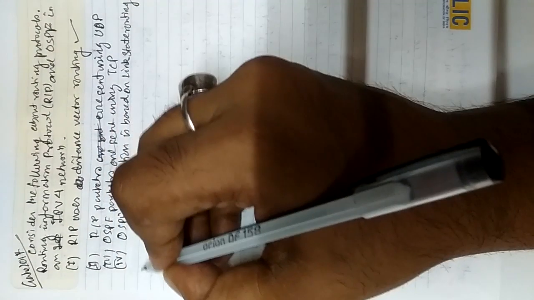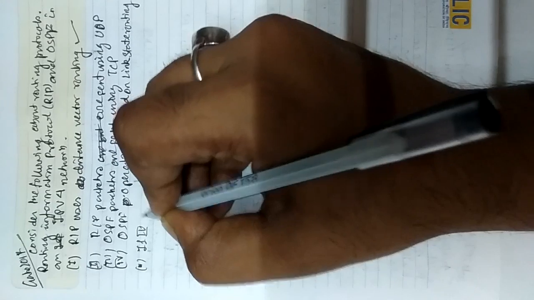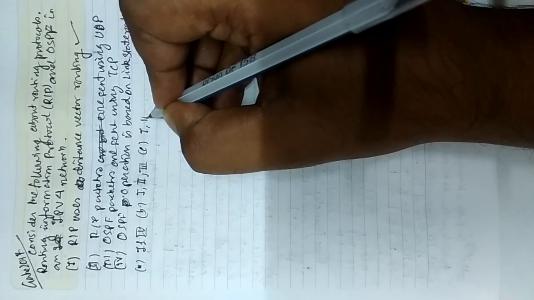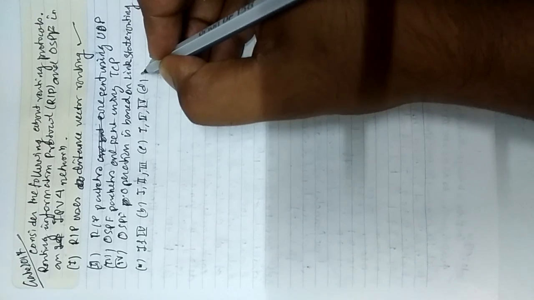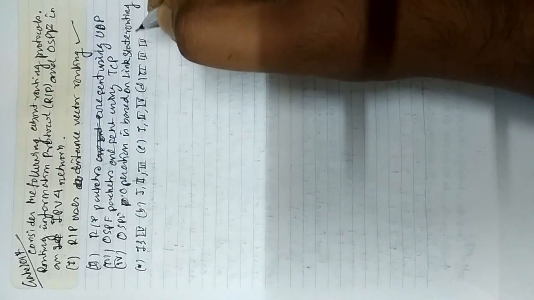Now which one is correct? Option A 1 and 4, option B 1, 2 and 3, option C 1, 2, 4, and option D 2, 3, 4.